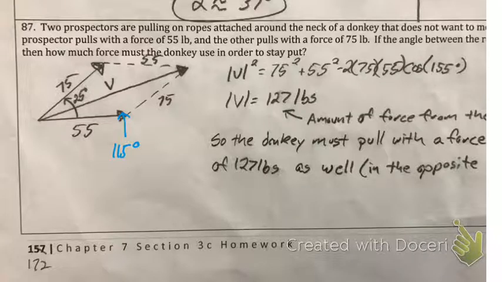Law of cosines is because it's side, angle, side. So I would just set it up as the side I want, V squared, equals the other two sides squared, 75 squared plus 55 squared, minus 2 times 75 times 55, times the cosine of 155, which results in 127 pounds. That's how much force they're applying to the donkey, so the donkey has to apply that same force backwards to stay put.